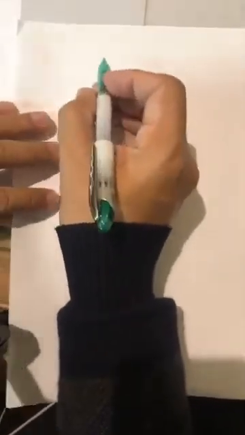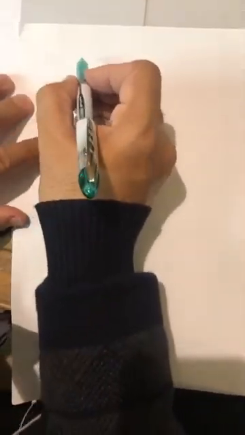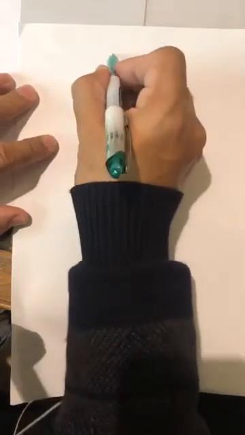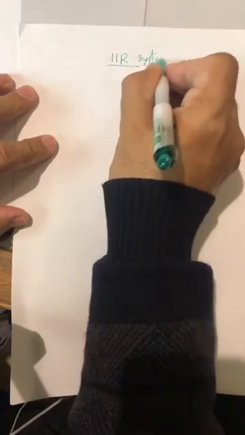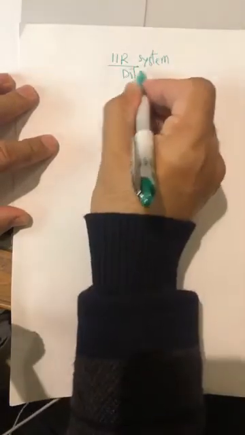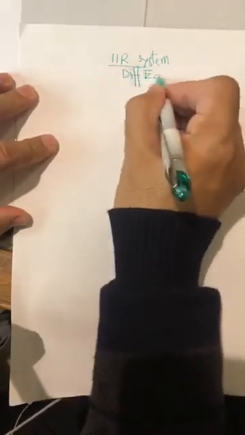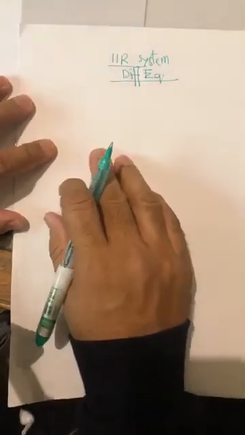Now we are also interested in finding the Fourier transform of an IIR system that is represented with a difference equation.